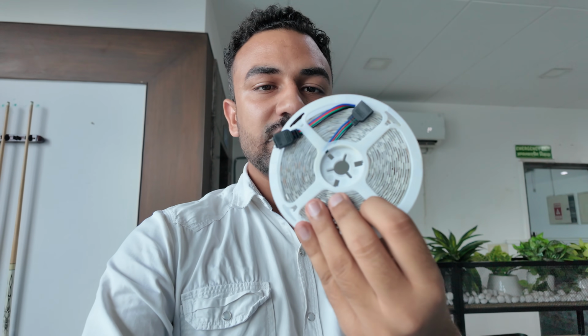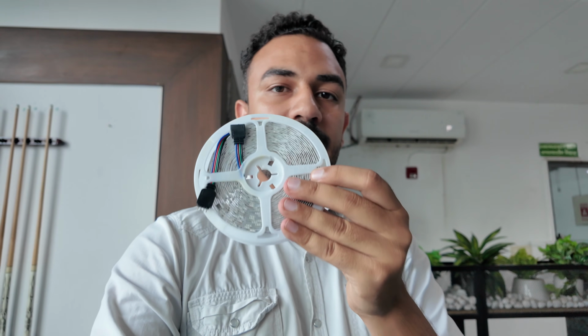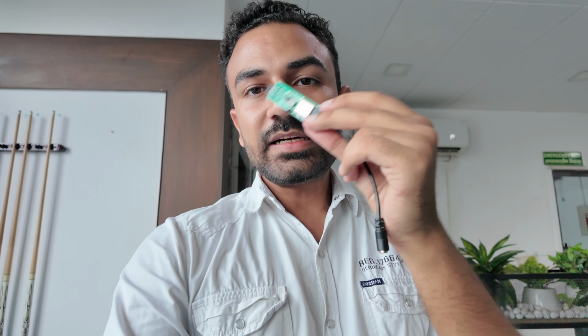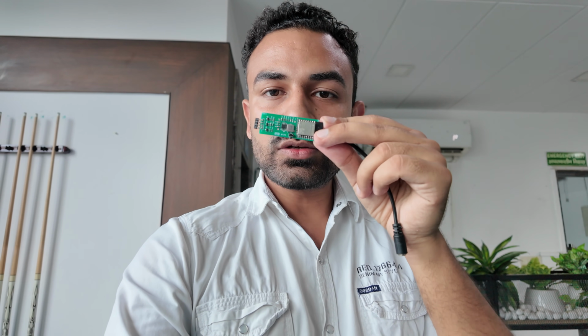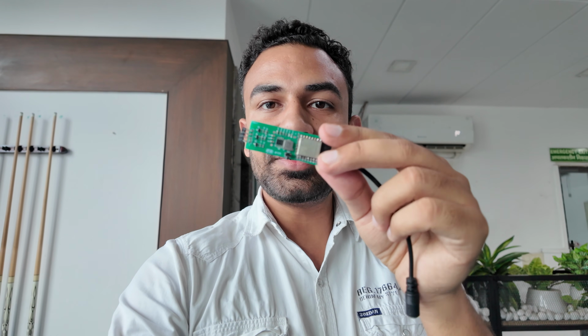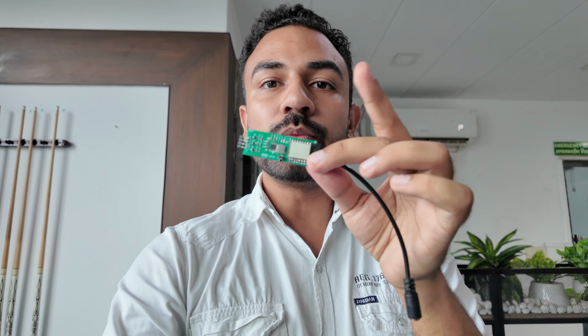So this one is a RGB strip, you can see, and we are going to control this LED RGB strip using a ESP32. And the ESP32 is mounted on this piece of electronics. This one is a RGB LED strip controller which we are going to make in this video. So without wasting time, let's get started.